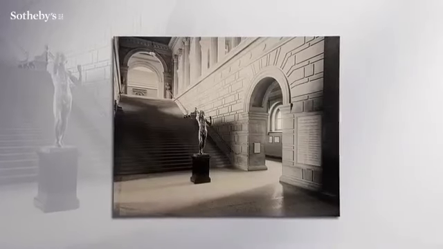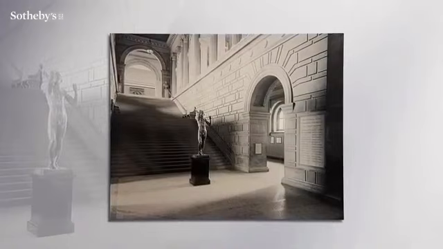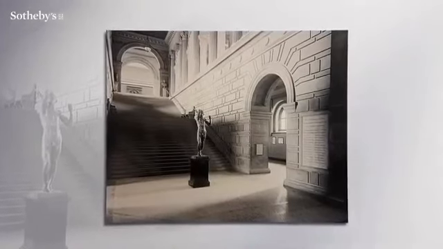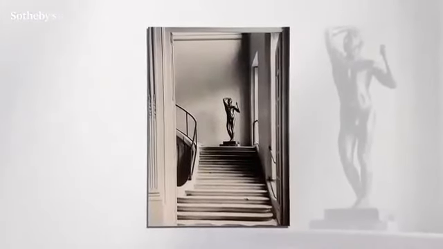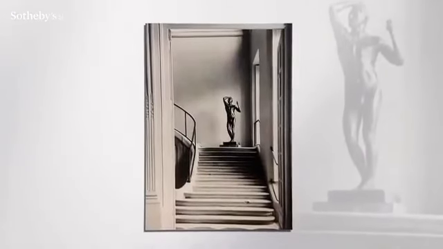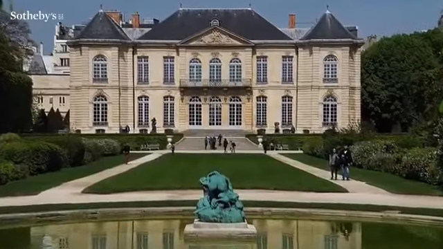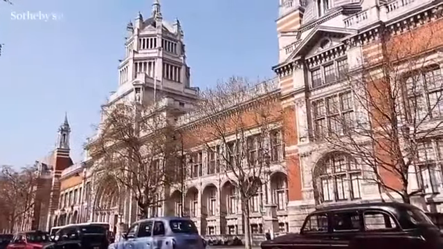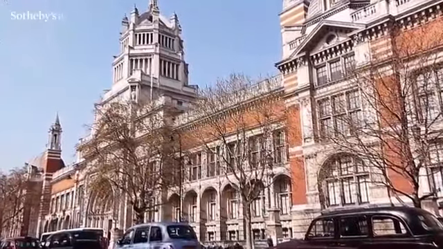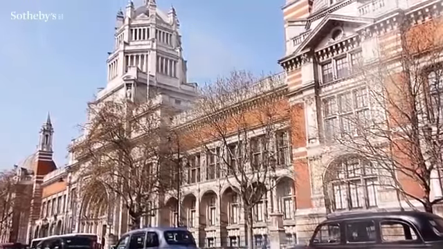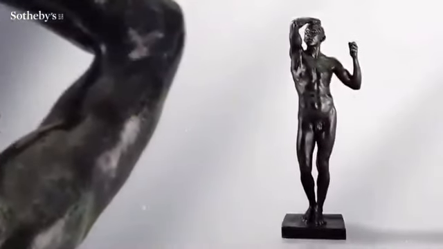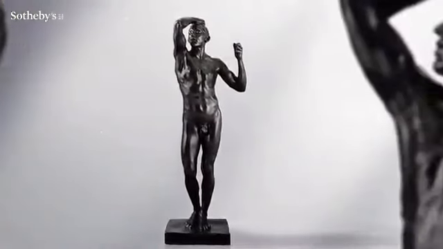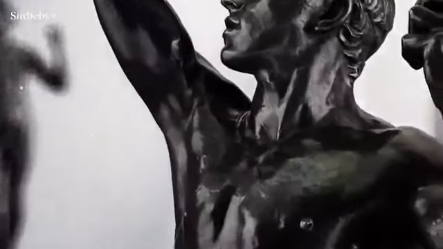An iconic sculpture in Rodin's work, L'Age d'Airain was cast in bronze in a limited number of copies that are now kept in the greatest public collections: the Rodin Museum in Paris, the Metropolitan Museum of Art in New York, or the Victoria and Albert Museum in London, among others. Only very rare models, such as this cast from the mid-20s, remain today in private hands.